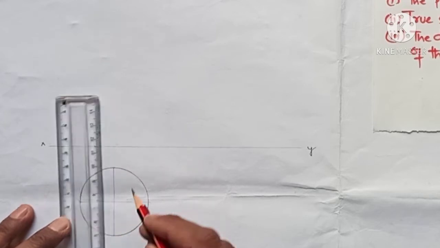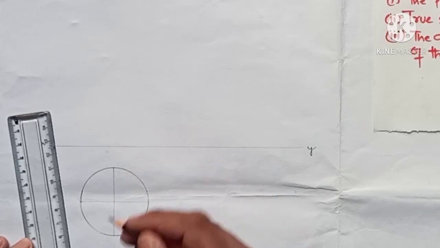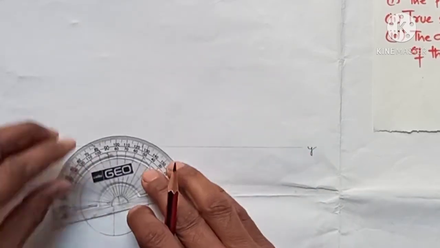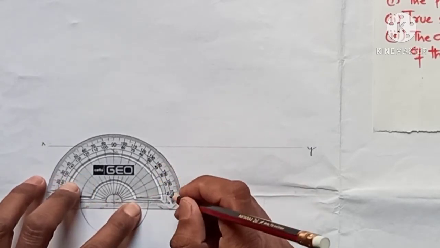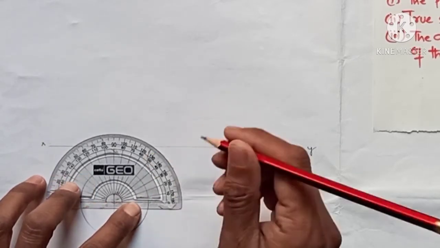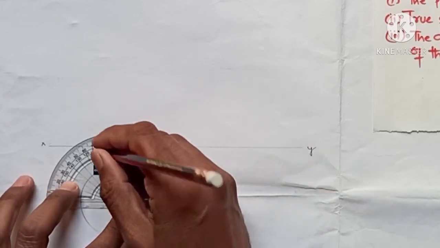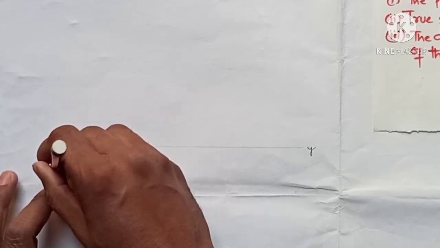Now I can divide this into 3, 3, 3 and 3, that means 12 parts. So I will use the protractor, or you can use the compass also, that's your choice. So I'll use 30 degree, 60 degree, and this is 90, and this is 120, then 150.